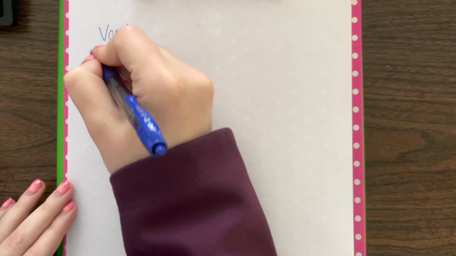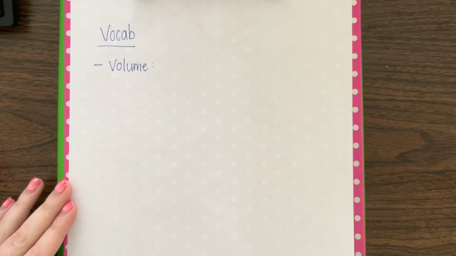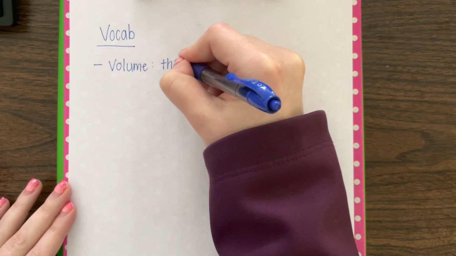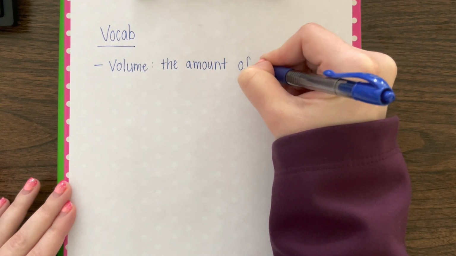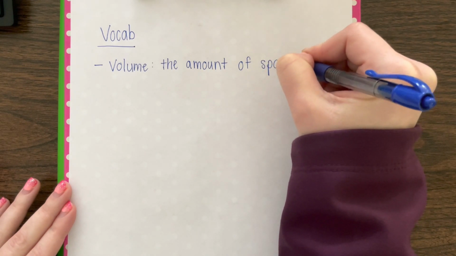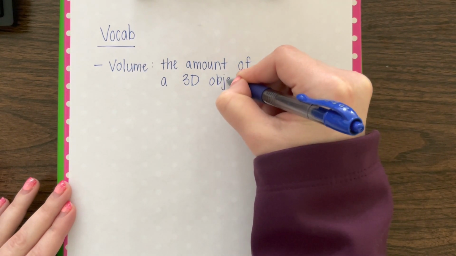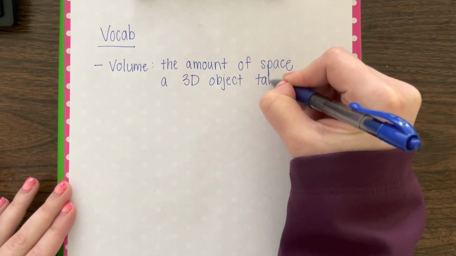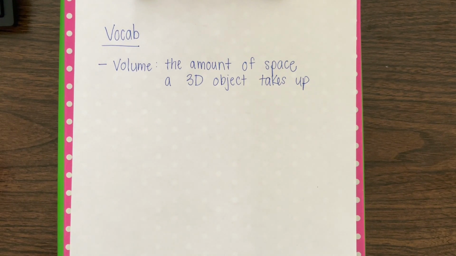All right, today we're gonna first start with a vocab word, and our first one is going to be volume. Now this is something we have definitely talked about before. So that is the amount of space a 3D object takes up. Now please make sure this is going into your vocab section of your notebook. So volume is the amount of space that a three-dimensional or a 3D object takes up.